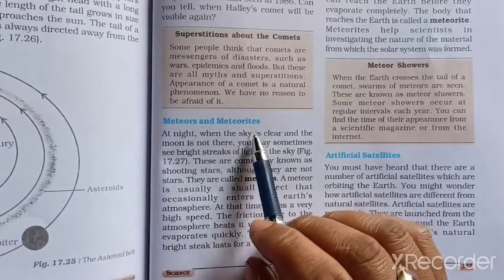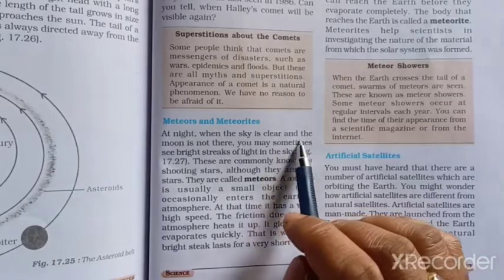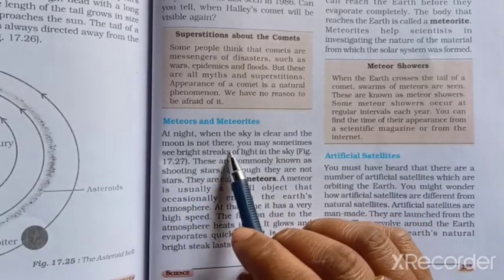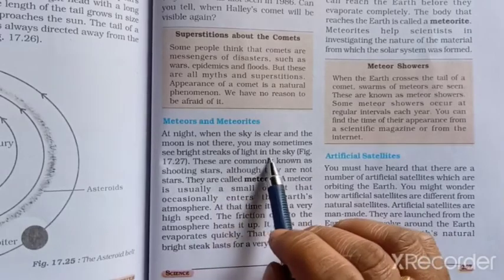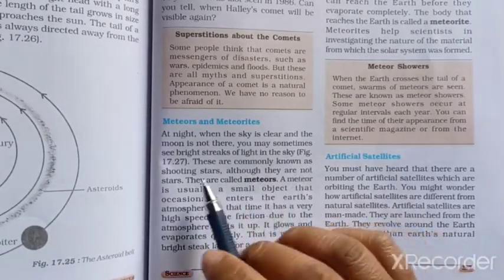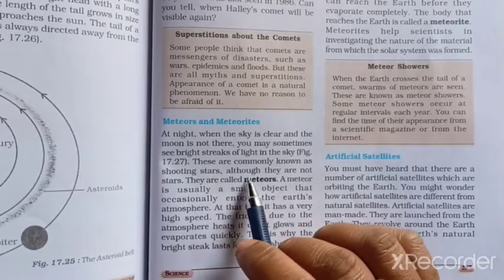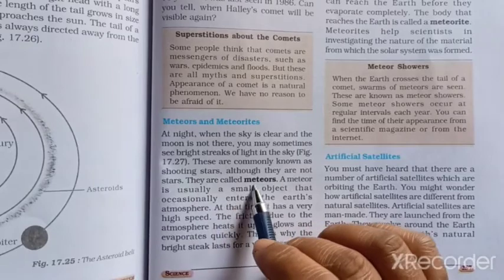Meteors and meteorites. Let's see. At night, when the sky is clear and the moon is not there, we may sometimes see bright streaks of light in the sky. These are commonly known as shooting stars. Although they are not stars, they are called meteors.